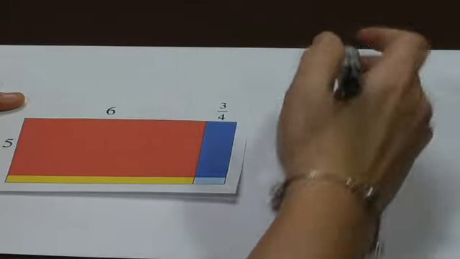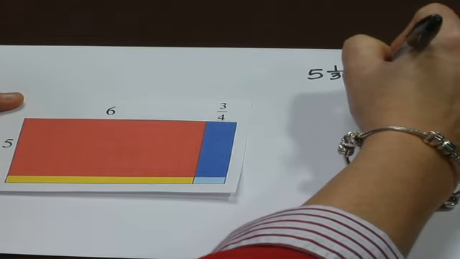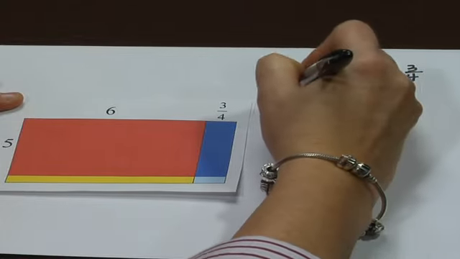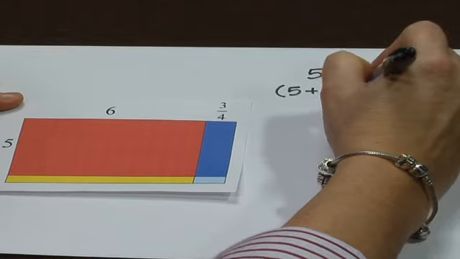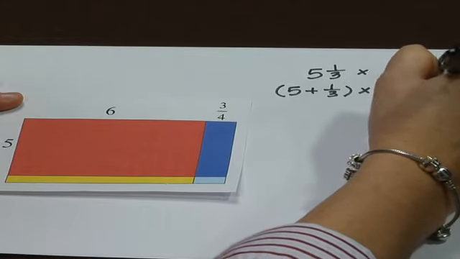As our students enter middle school, in 6th grade particularly, they will be multiplying problems such as this: 5 1/3 times 6 3/4. 5 1/3 can be written as 5 plus 1/3, and 6 3/4 can be written as 6 plus 3/4.